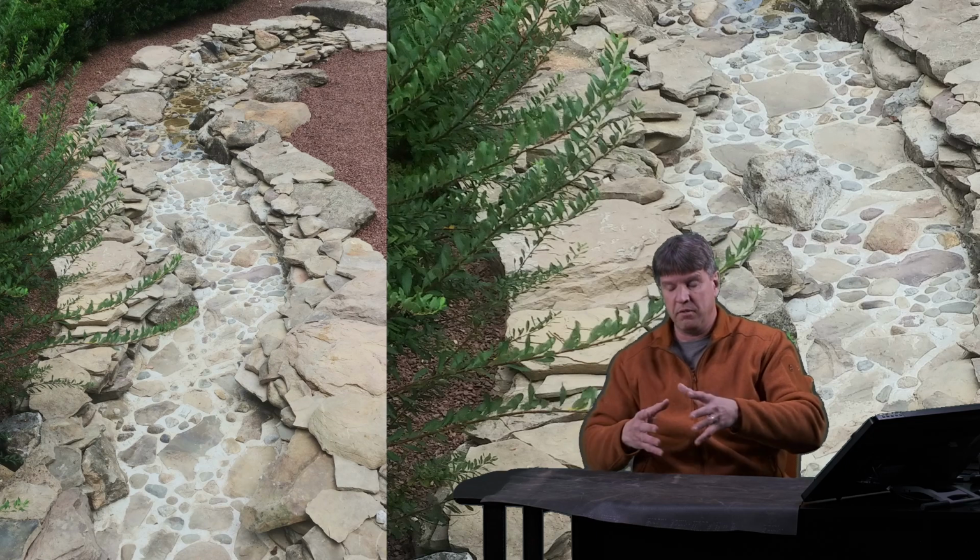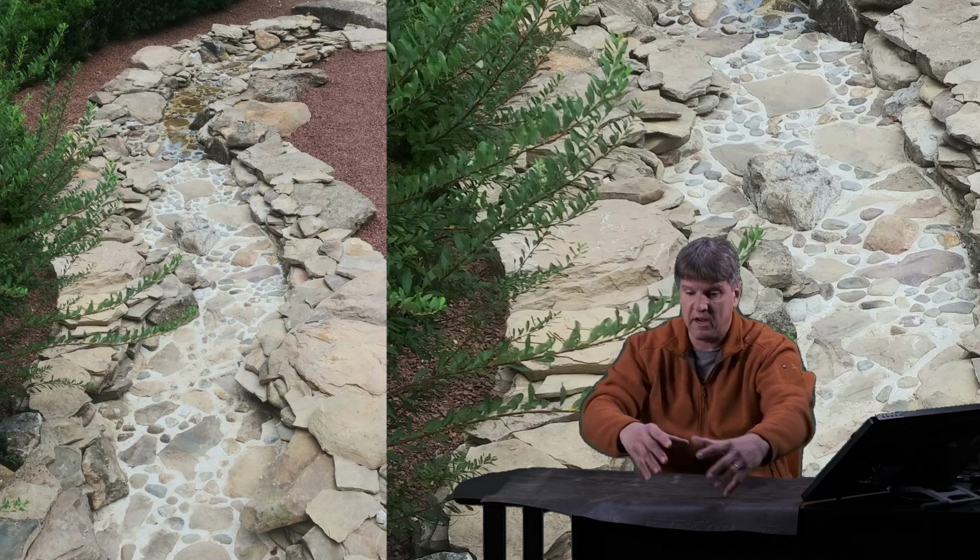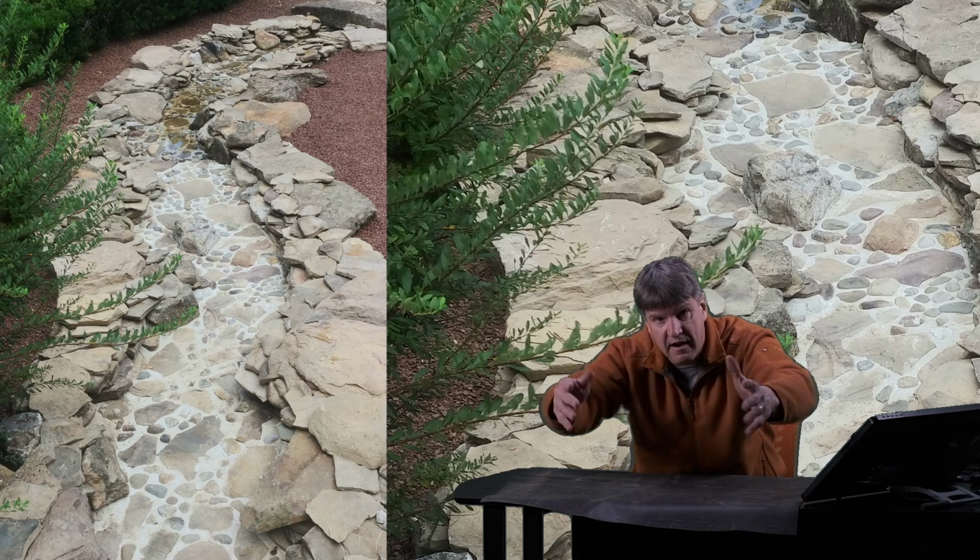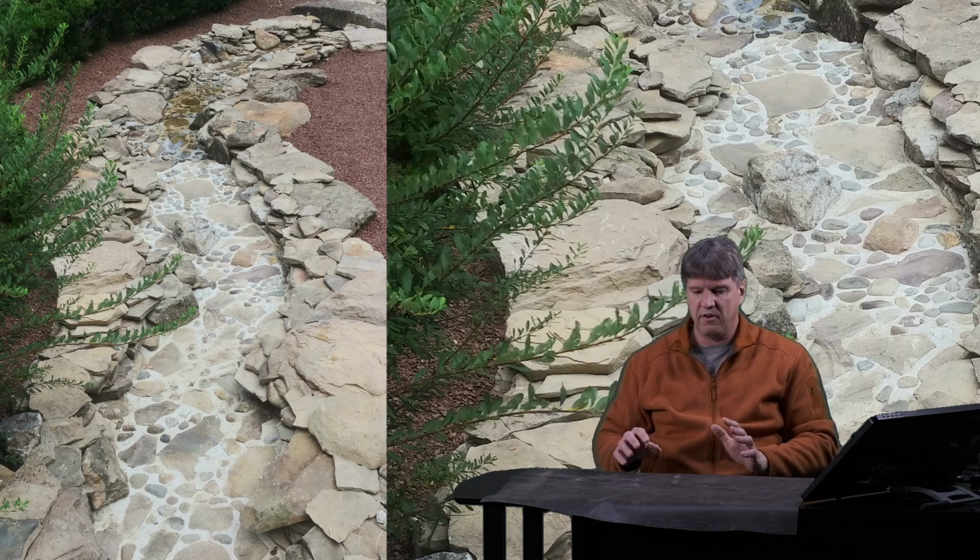I could put, in a place where it gets a little wider, a big rock in here so the water comes down and splits around it. Whatever, get creative, all right.